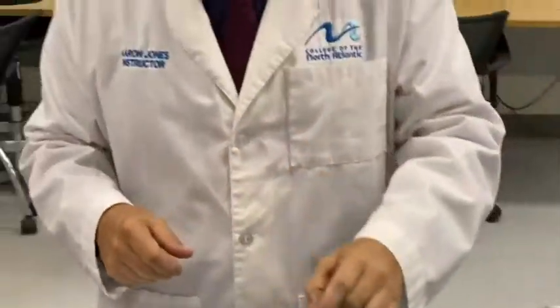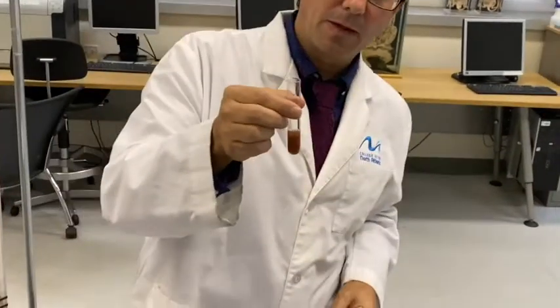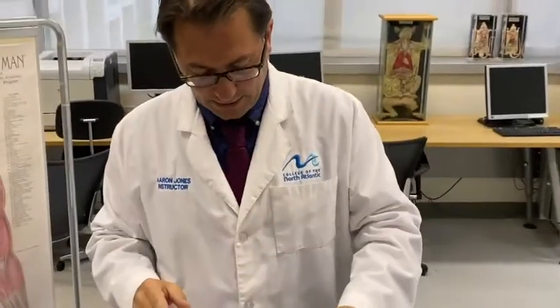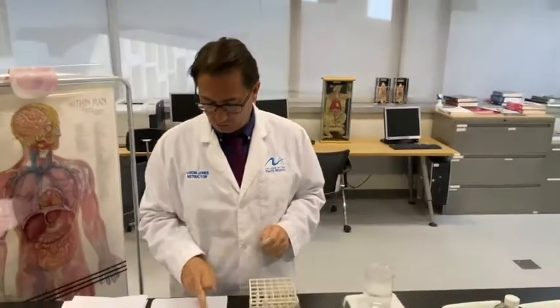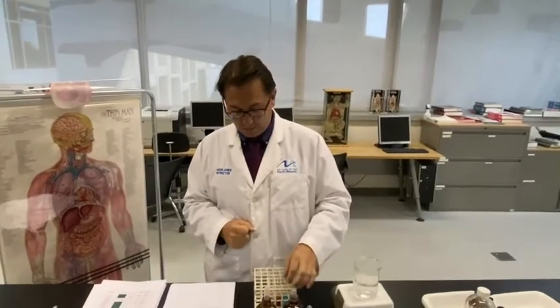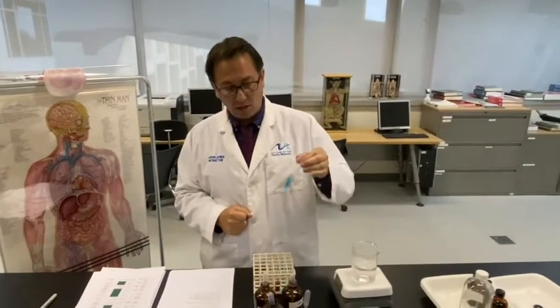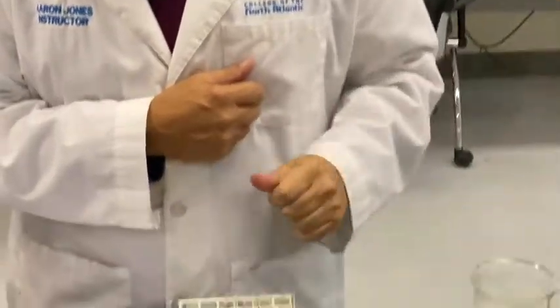Test tube 3, we see a brownish orange color. Okay, that indicates the presence of simple sugars. And that was the test tube. Test tube 3 was the one with the maltose in it, so we know it has a simple sugar in there. Test tube 2 had starch, and starch is not a simple sugar. It's a long chain carbohydrate, and it will not react with Benedicts.